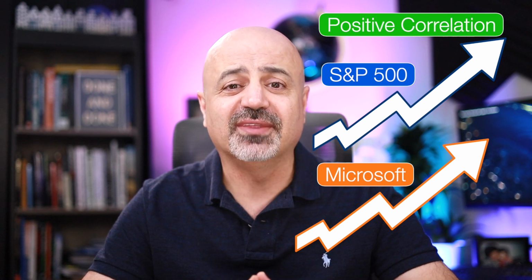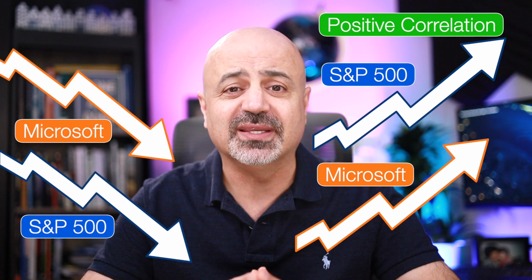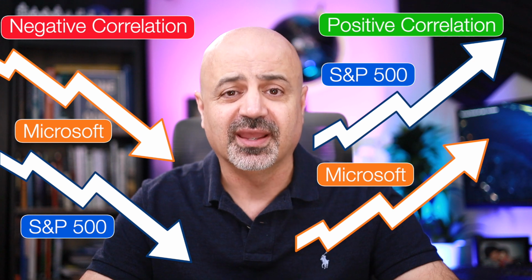So if you have two securities, these could be anything. Let's take, for example, Microsoft and the S&P 500. If they move together, that means they are positively correlated. And if they move opposite to each other, that means they are negatively correlated. Again, this refers to any two securities.